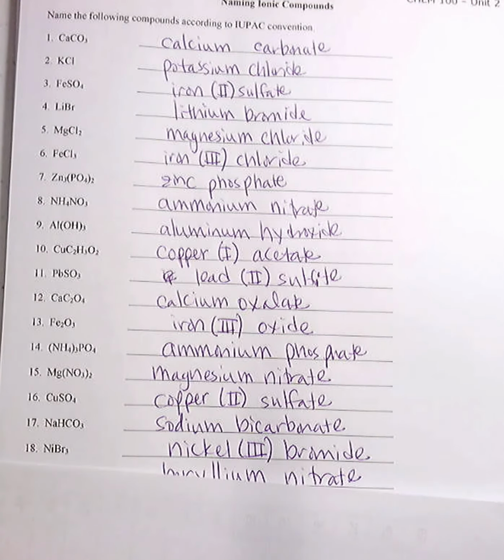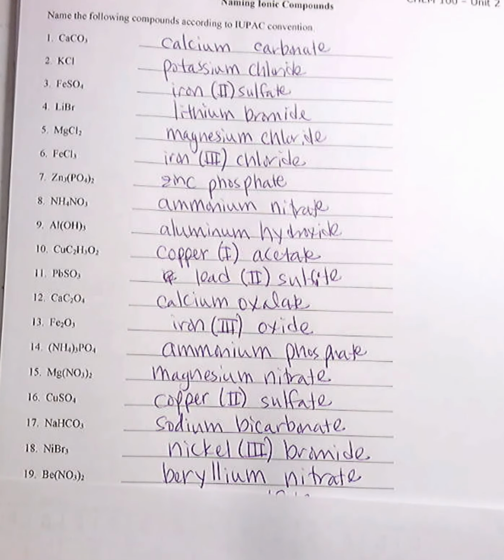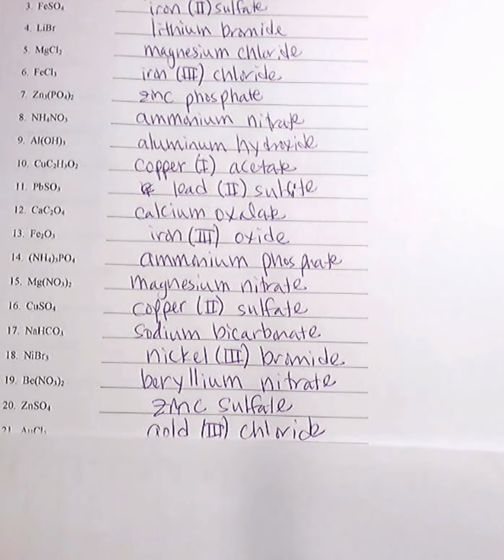No, nickel 3 bromide. I have the correct thing written, said it wrong. Number 19, beryllium nitrate. Beryllium's a main group. You do not need to put a Roman numeral. It's not a transition metal. Number 20, zinc sulfate. Number 21, gold 3 chloride.